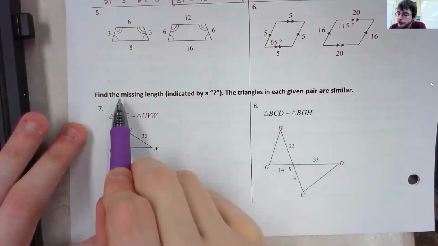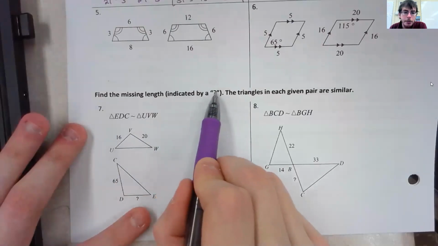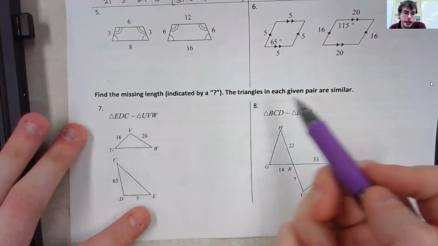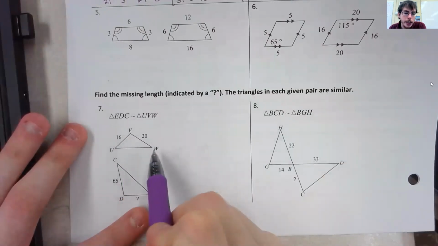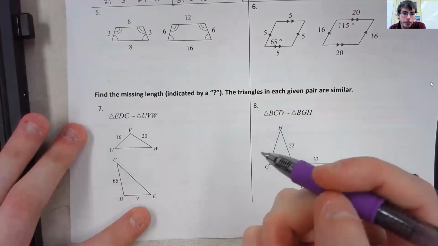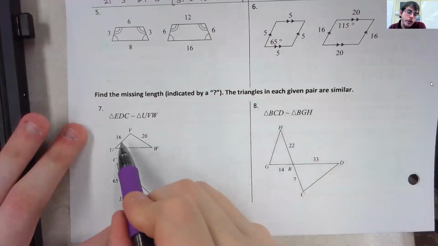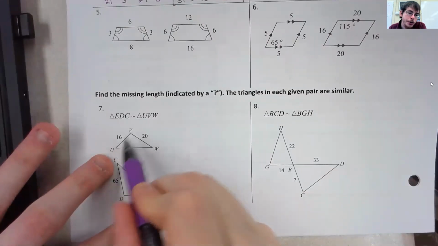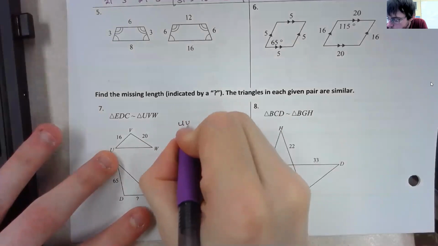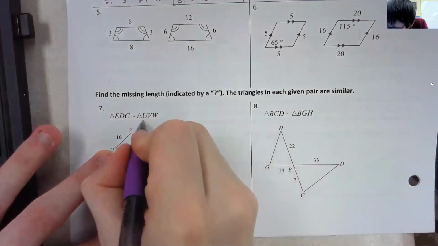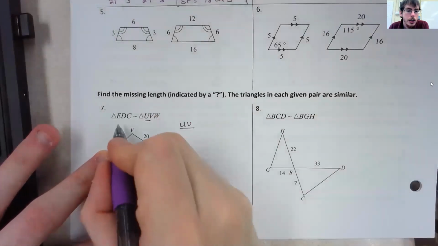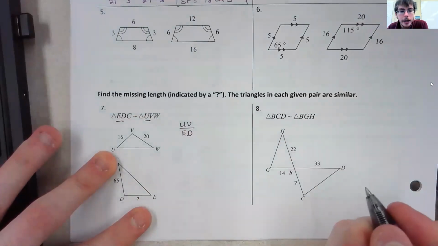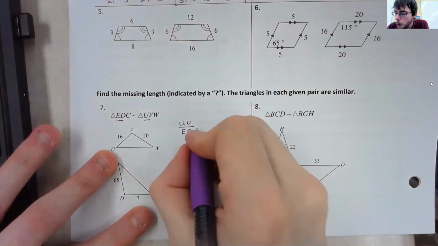Number 7, it wants us to find the missing length indicated by a question mark. The triangles in each given pair are similar, and it gives us a similarity statement. Use your similarity statement to figure out how you need to set up your proportions. So I'm going to start out with the smaller triangle, and I'm going to start out with UV. So UV is in the first and second spots. ED is in the first and second spots there. So that needs to be in that part of the proportion.